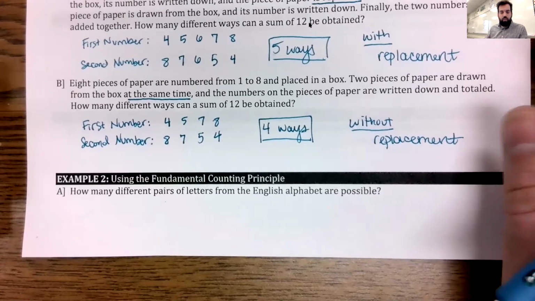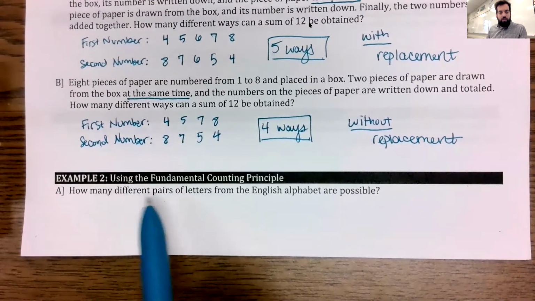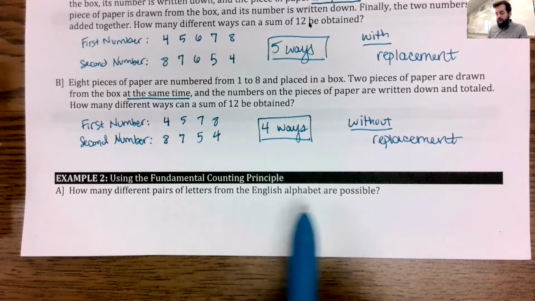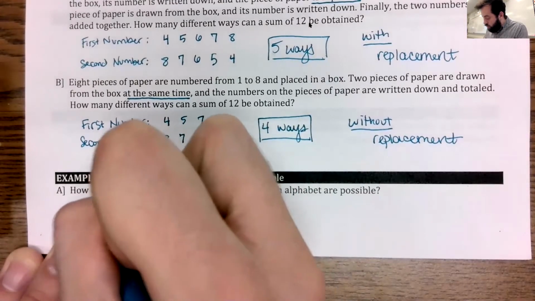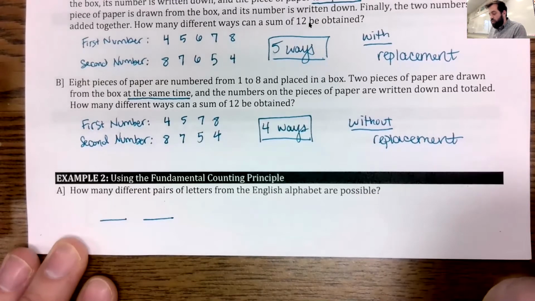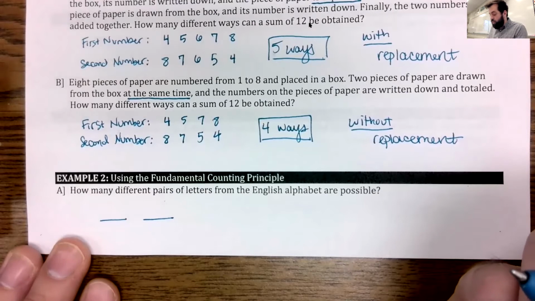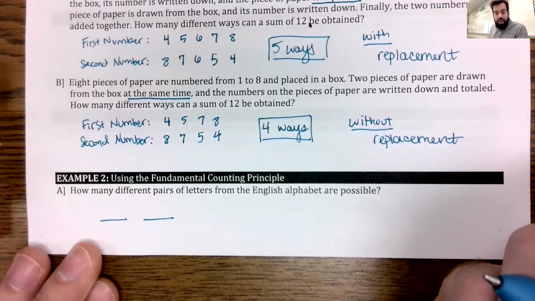So let's see what we mean in example 2. How many different pairs of letters from the English alphabet are possible? So pair, that means 2. So we are going to have 2 letters that we're picking. And there are 26 letters in the alphabet.